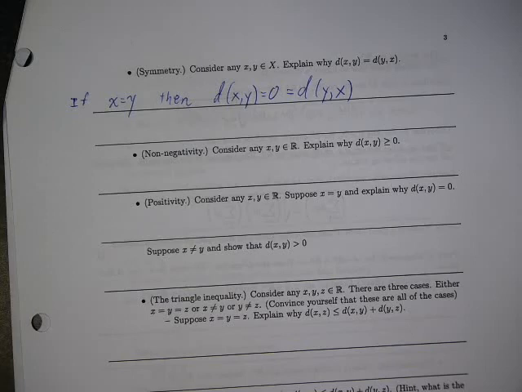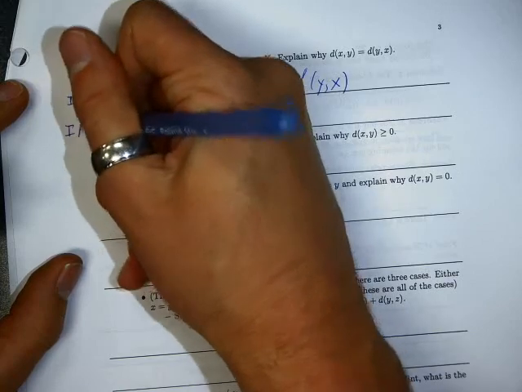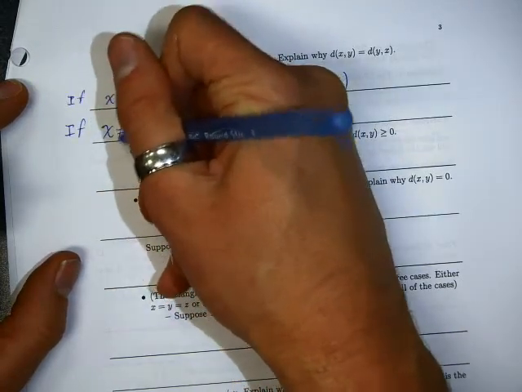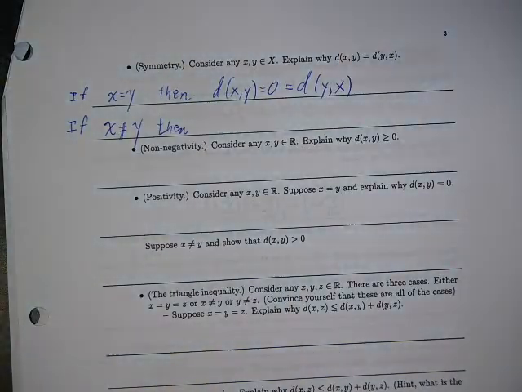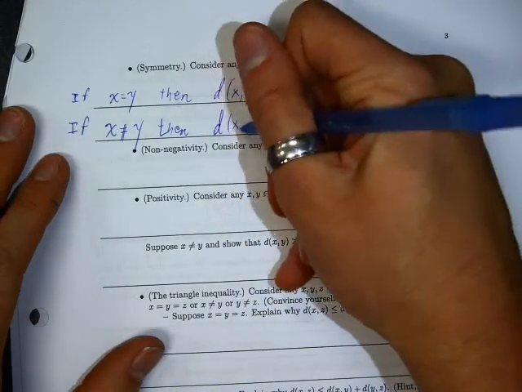You could write them both as d of x comma x. That's maybe a better way than what I did. What if they're different? d of x y equals 1 equals d of y x.